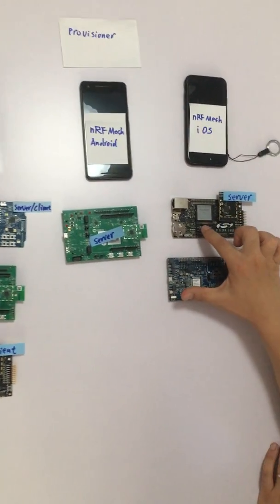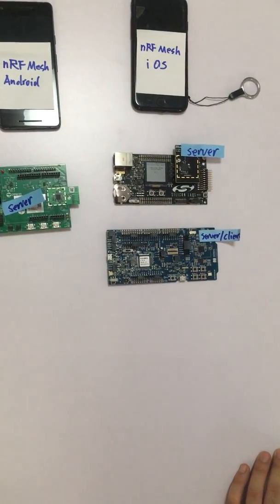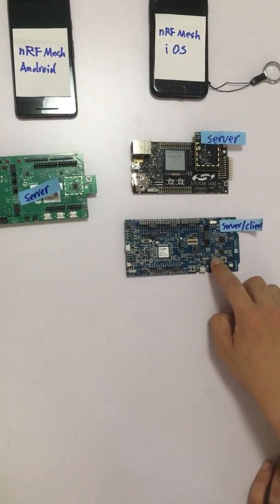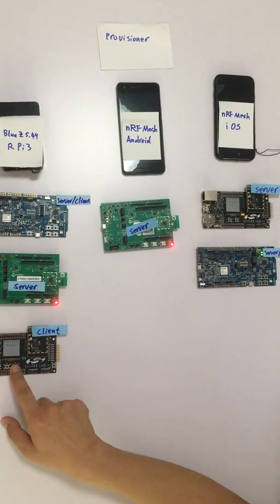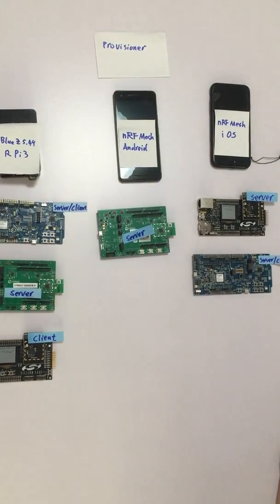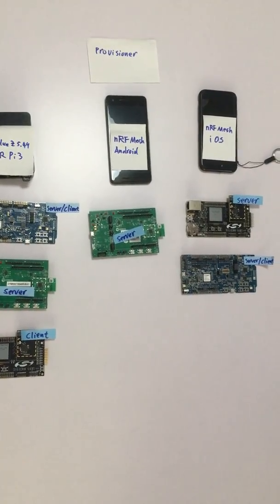And the same, you can use one board to turn the light on, and use another board to turn the light off. Okay, this is our interoperability demo. Thank you.